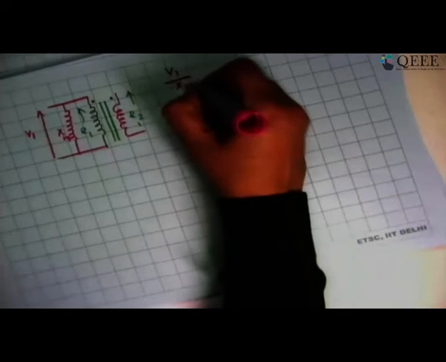Now, rather than showing zero current here, I have to show that a particular current is being drawn. That current I represent with the help of a magnetizing reactance Xm. So V1 divided by Xm is equal to Im, the magnetizing current that is needed to establish the flux.